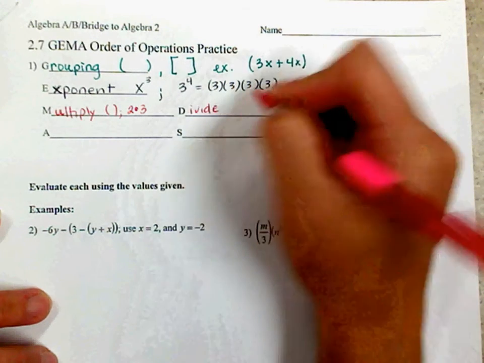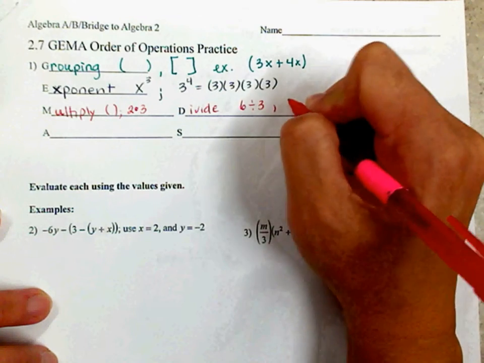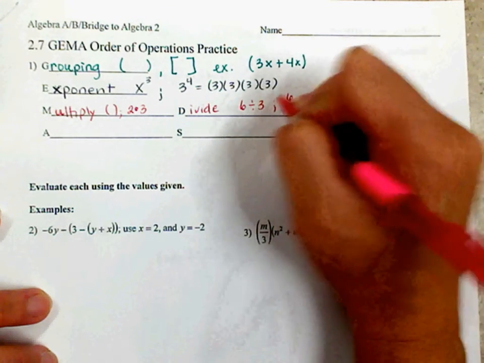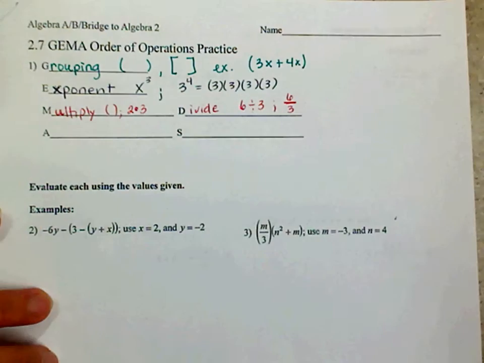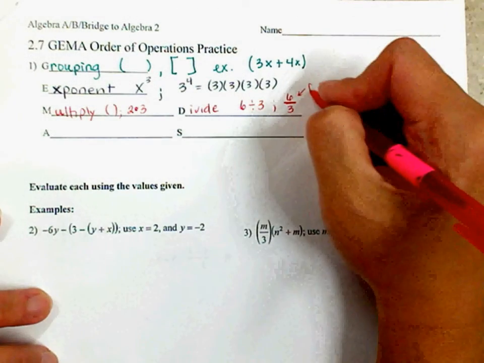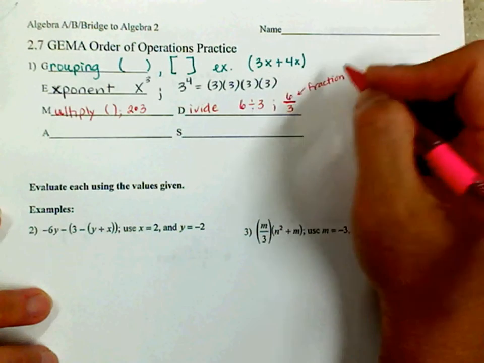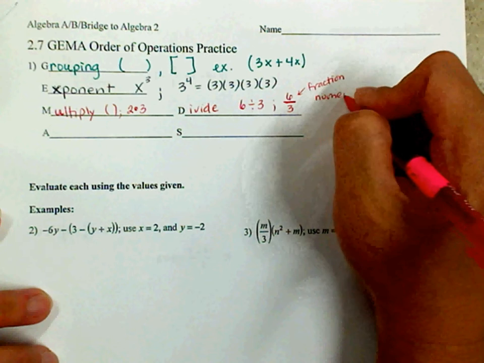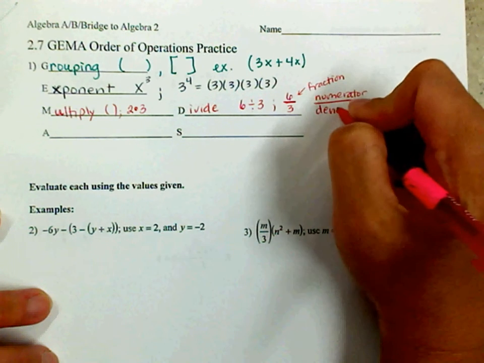Now, divide, you may see it like this, 6 divided by 3, or you may see 6 divided by 3. That is a divide. This is a divide also. By the way, this is called a fraction. Okay? So, top number is called the numerator. Bottom number is called your denominator.